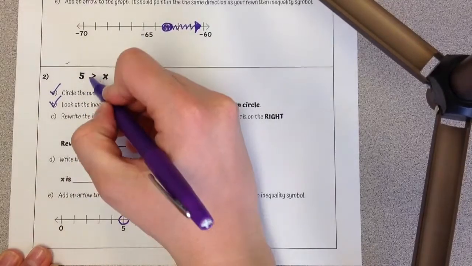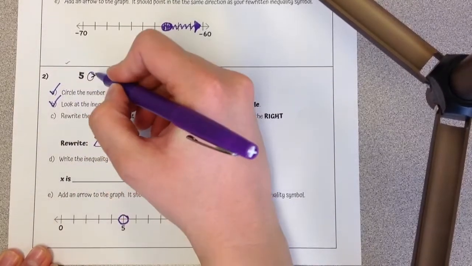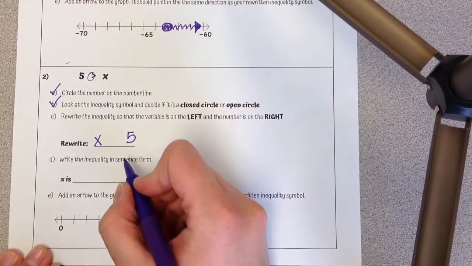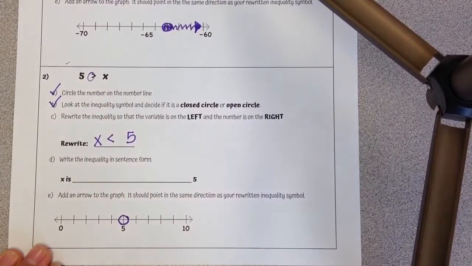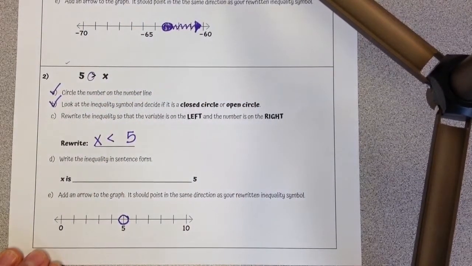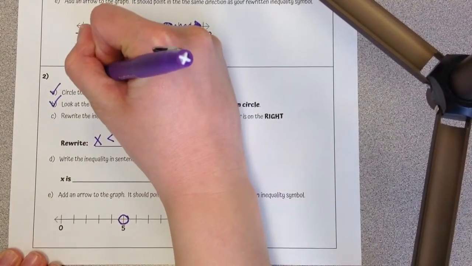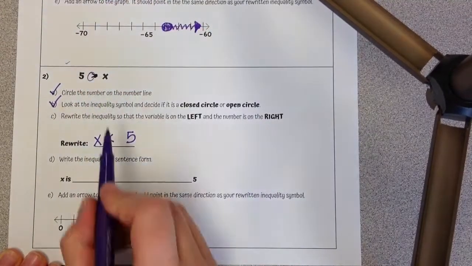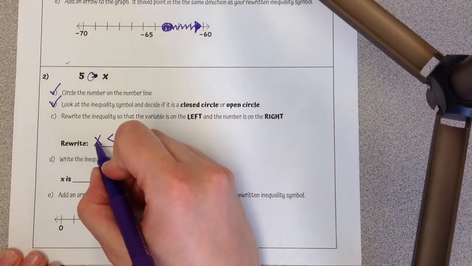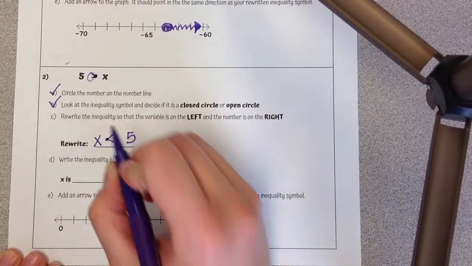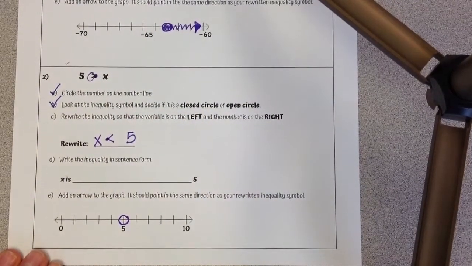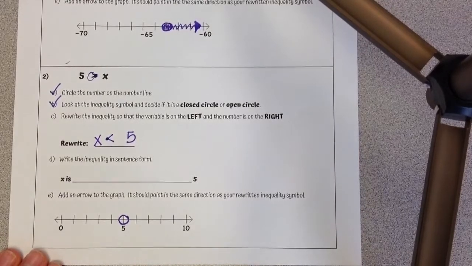So instead of the opening being this way, the opening has to be on the other side, okay? Or you can think of it this way, okay? Up here, the pointy part is facing the x, so in my rewritten one, the pointy part still needs to be facing my x, okay? So you can think of it either of those ways, okay?